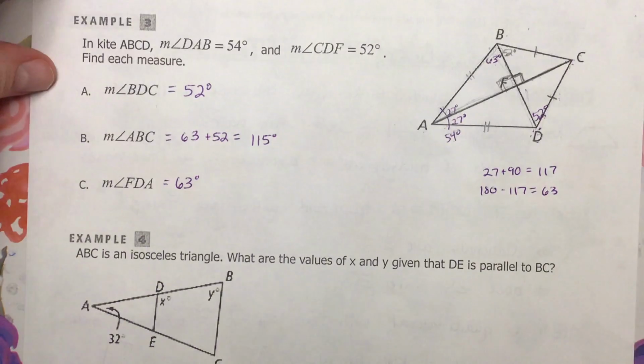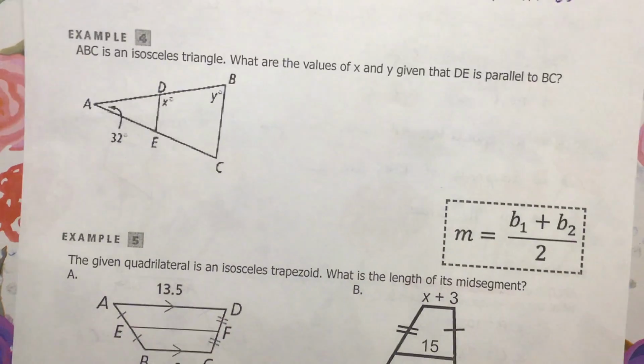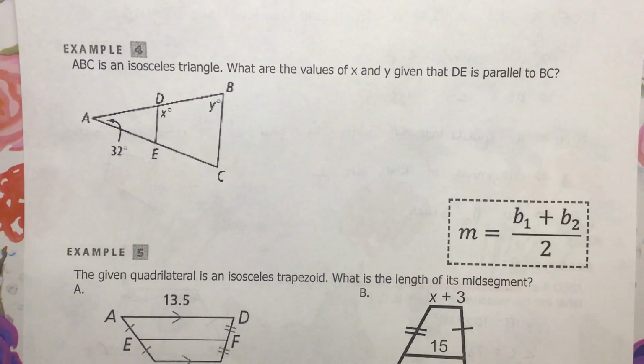Alrighty. Looking at example 4, it says ABC is an isosceles triangle. What are the values of x and y given that DE is parallel to BC? Okay.